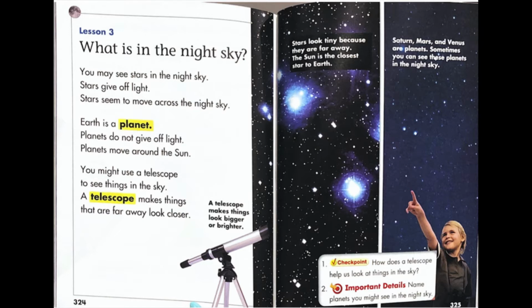So you might use a telescope to see things in the sky. There's a little picture at the bottom. It shows a telescope. A telescope makes things that are far away look closer. So it makes things look brighter or bigger. If any of you have a telescope, I want you to look in the night sky, if you can, and see what you see. Things are going to look a lot brighter. You're going to see things that you maybe wouldn't have seen without using that telescope.